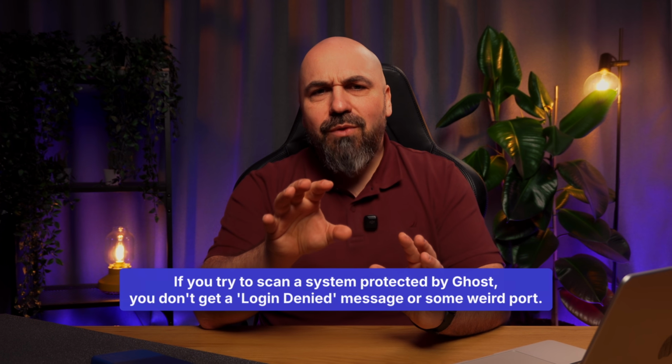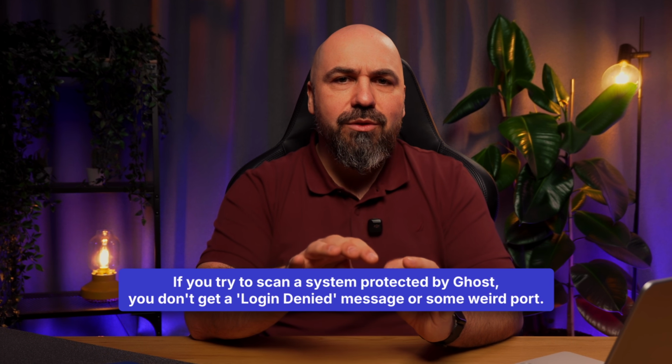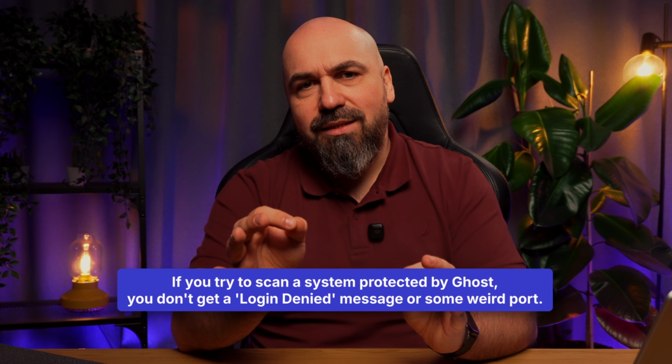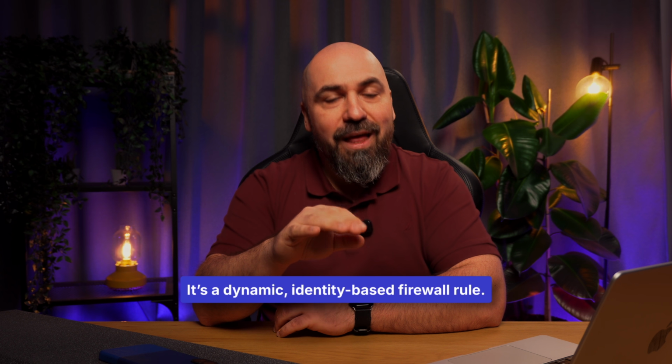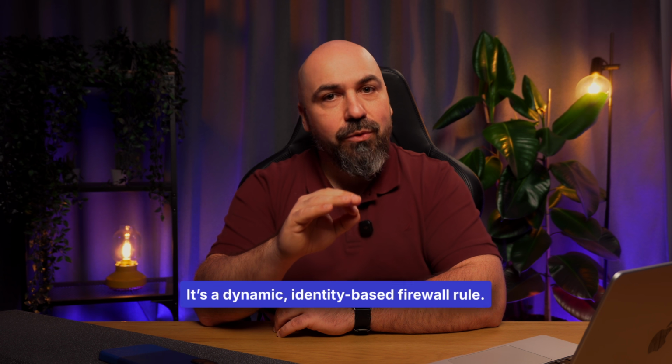It works at the network layer. If you try to scan a system protected by Ghost, you don't get a login denied message or some weird port. You get a timeout. Your packets are dropped at the firewall level before a connection is even established. We aren't just hiding the door. We're essentially removing the path to the house for anyone who hasn't been pre-authorized. It's a dynamic, identity-based firewall rule.